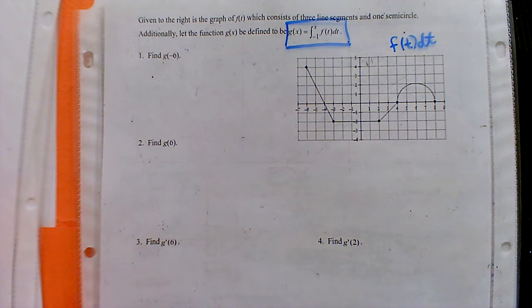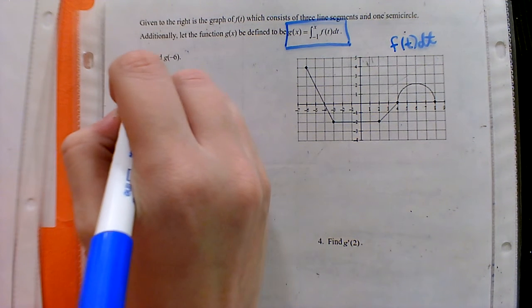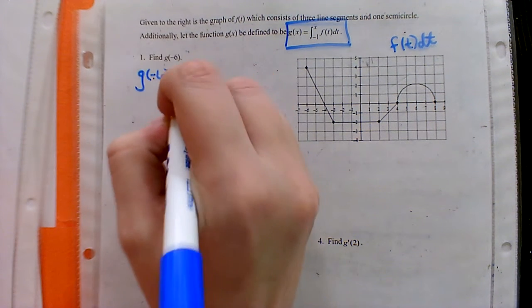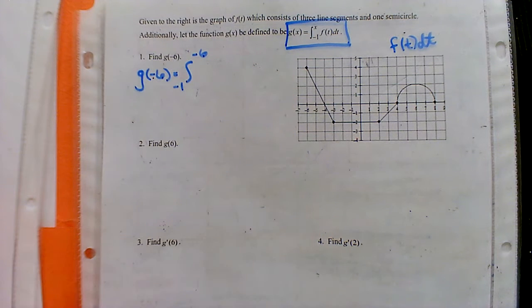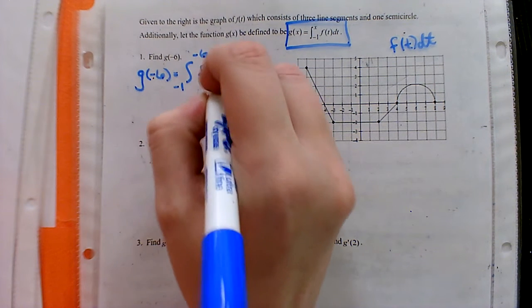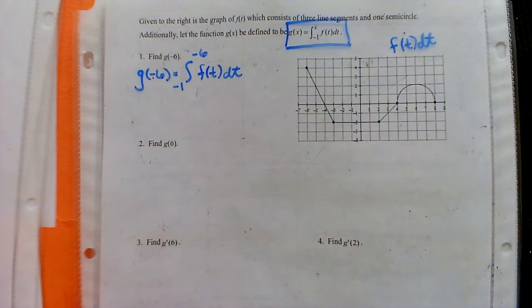Find g of -6. So in the g function they give us, we'll go ahead and plug in -6 into the x, which happens to be the upper bound. How might you want to find g of -6?